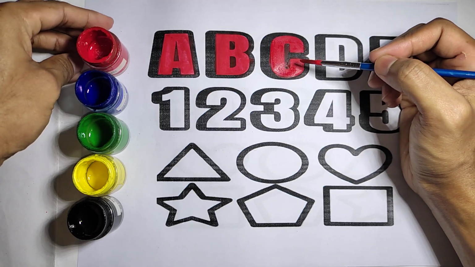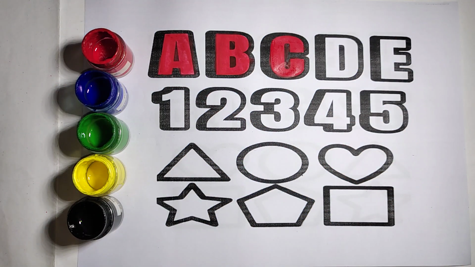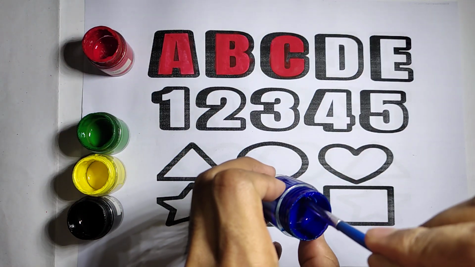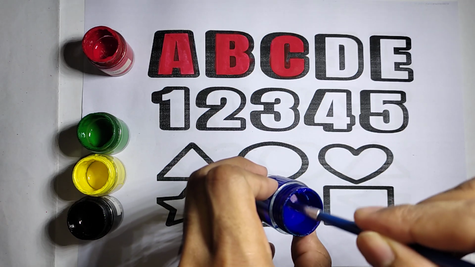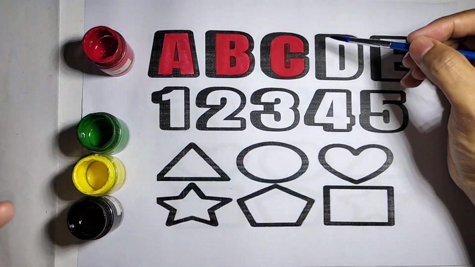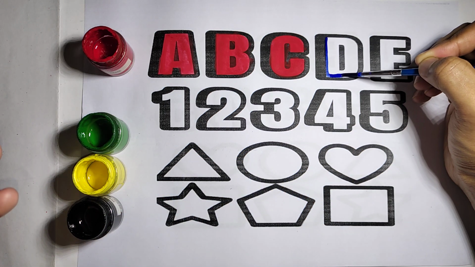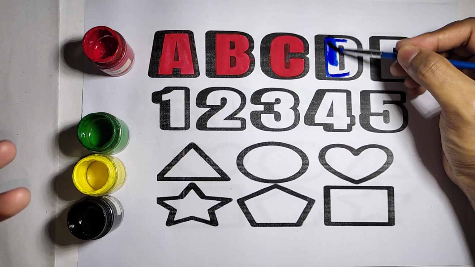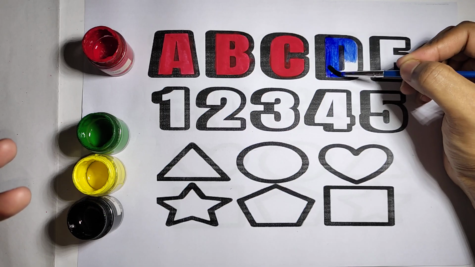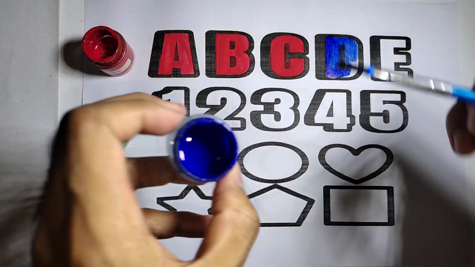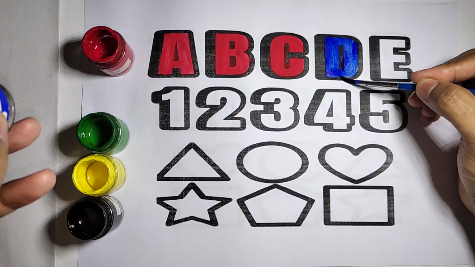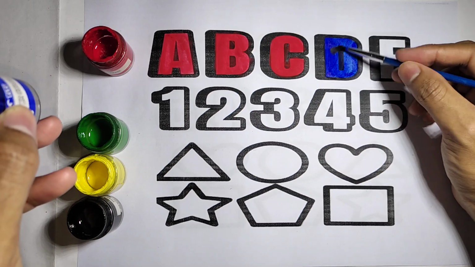Kids, now we use blue color and draw the letter of D. D for doll. The color of blue. Now we use blue color and draw D. D for dog, D for doll.